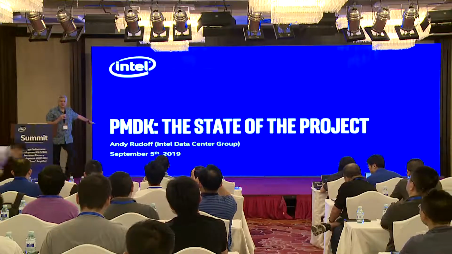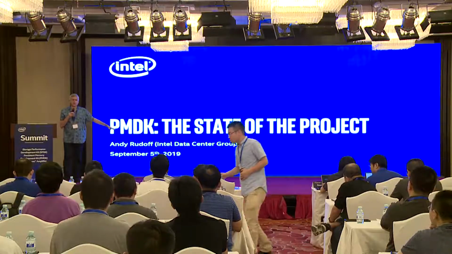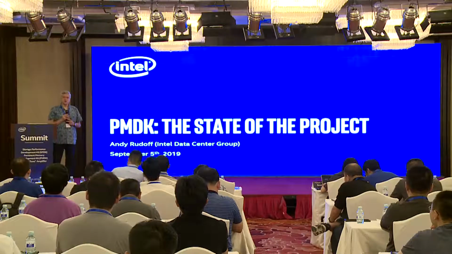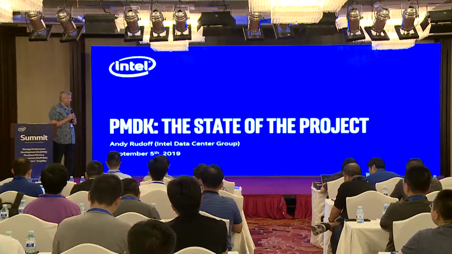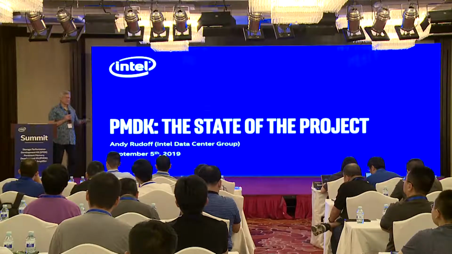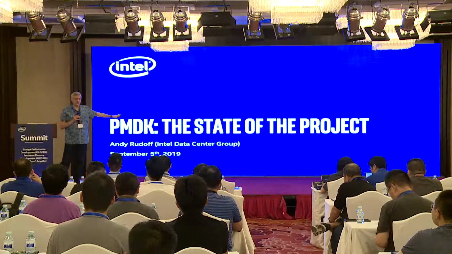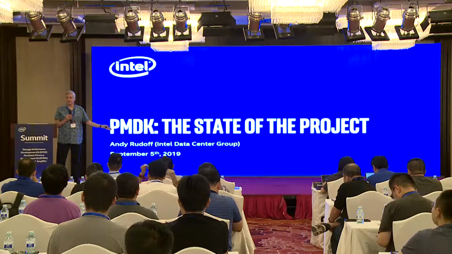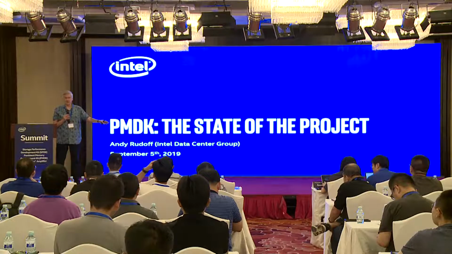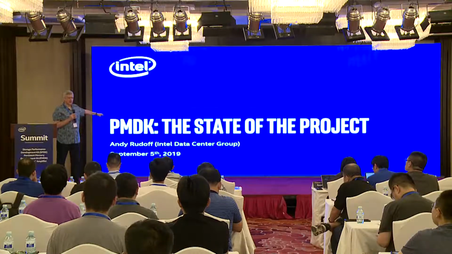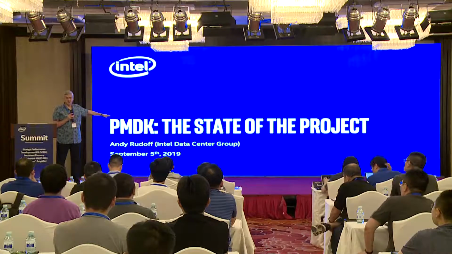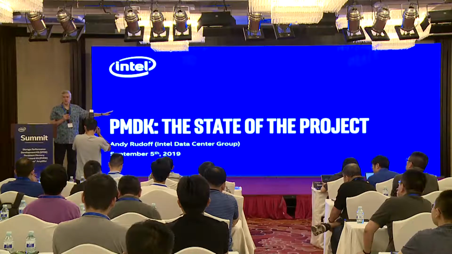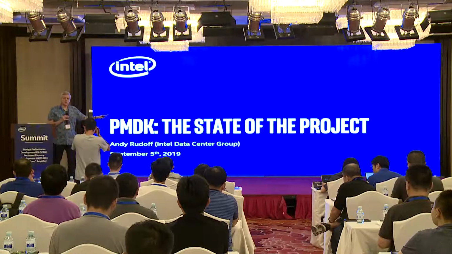So I'm Andy Rudolph. I'm an architect in the data center group, and that's important because that's where persistent memory first showed up on the Intel products. But everything in this entire talk has been designed for persistent memory on any platform. So when persistent memory shows up on client platforms, on laptops, anywhere other than these server CPUs, everything that I talk about here will still apply, including the standards, the programming model, the libraries, because we knew that we only had one chance.